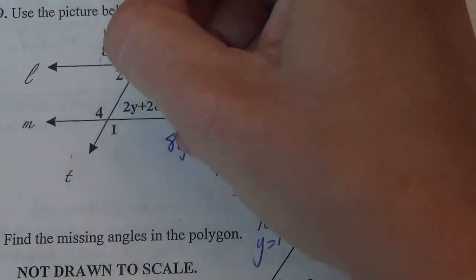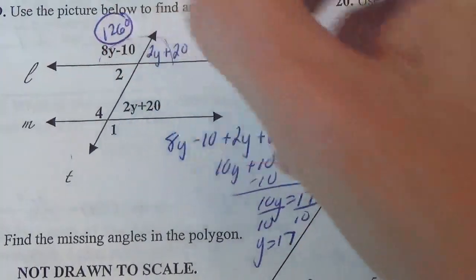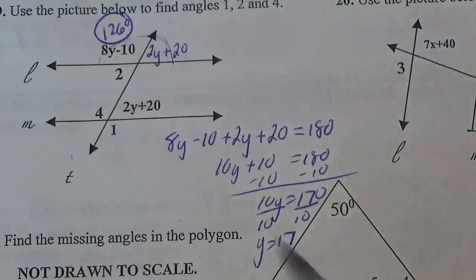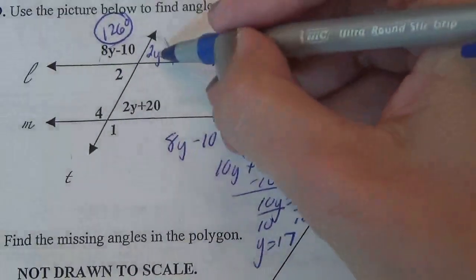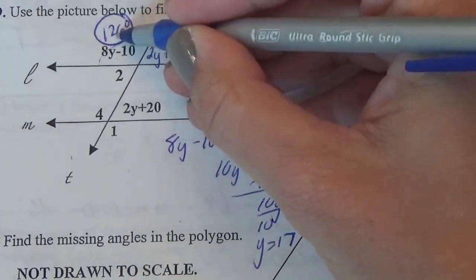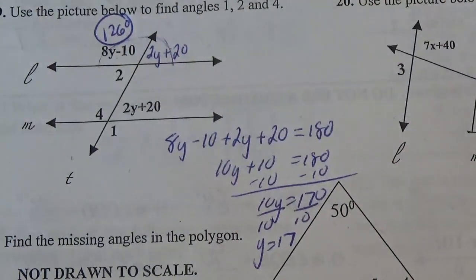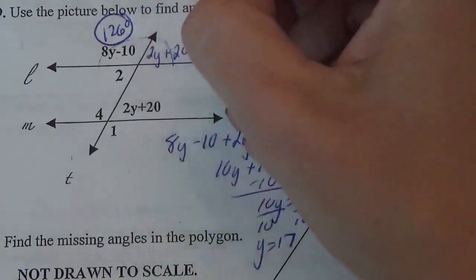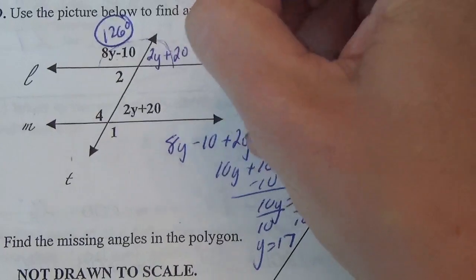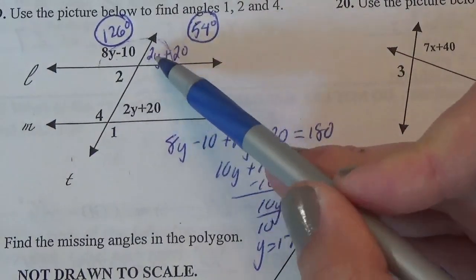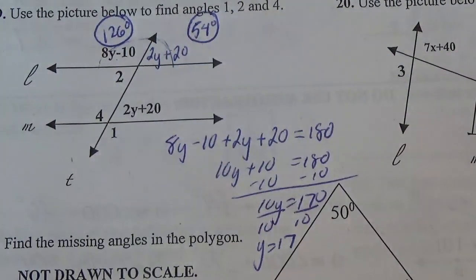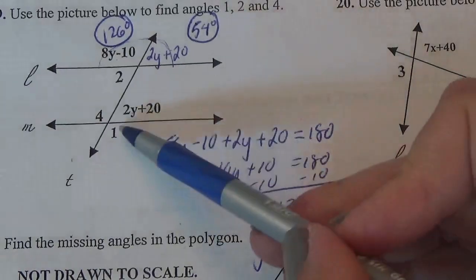So this guy's 126. We could do 180 minus 126. This should be 54. But let's plug in what we got. 2 times 17 is 34 plus 20.